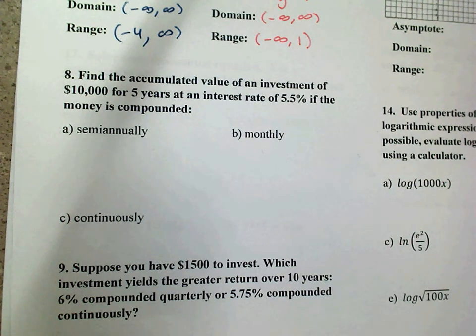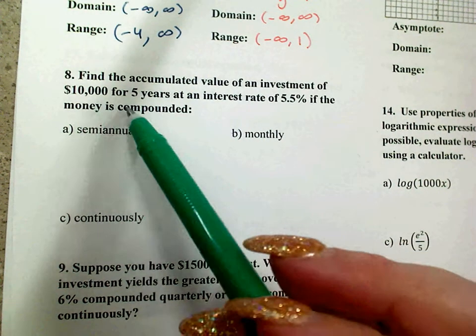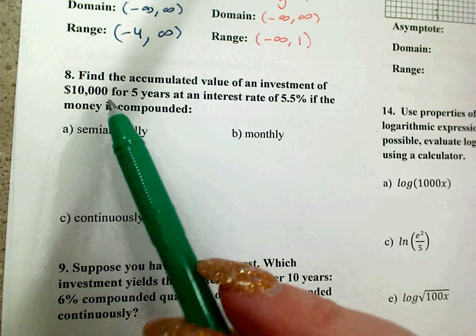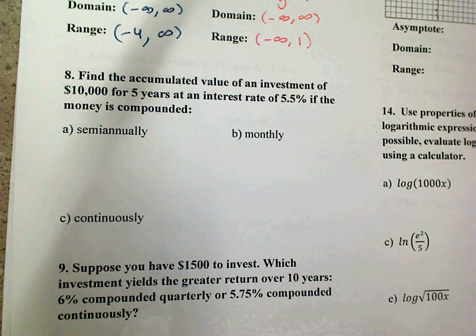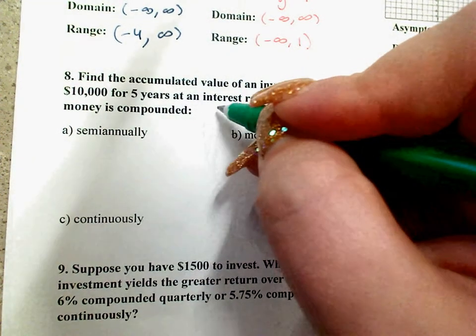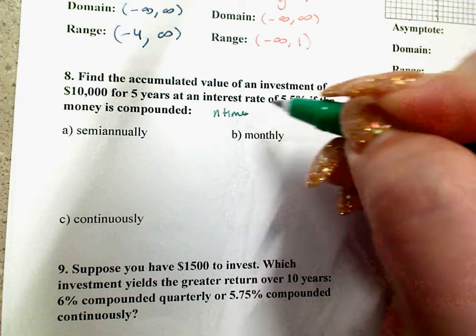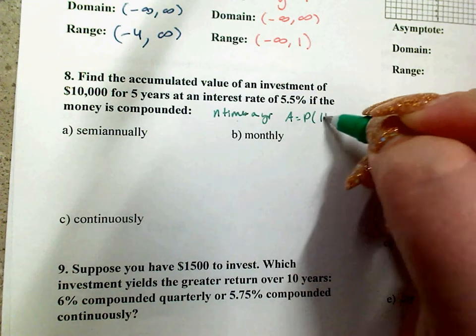Okay, so find the accumulated value of an investment for $10,000 for 5 years at an interest rate of 5.5 if the money is compounded semi-annually. So, semi-annually and monthly, n times, I like to do k times a year, but they use n. Amount equals principal times 1 plus r over n to the nt.